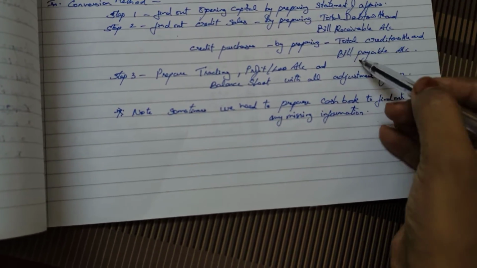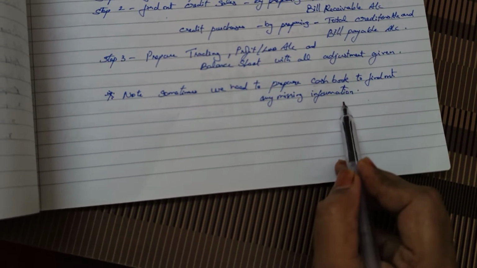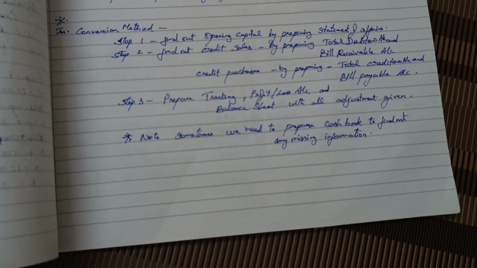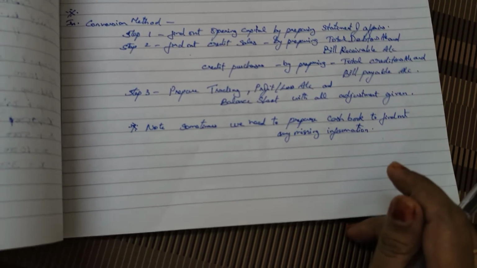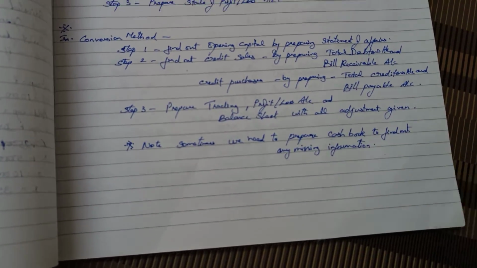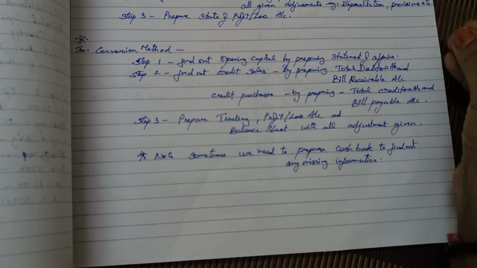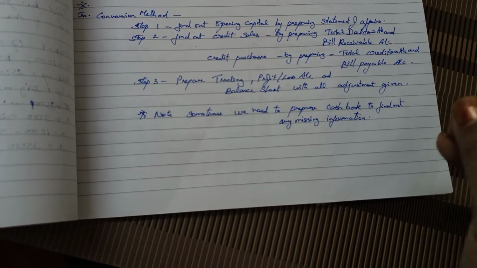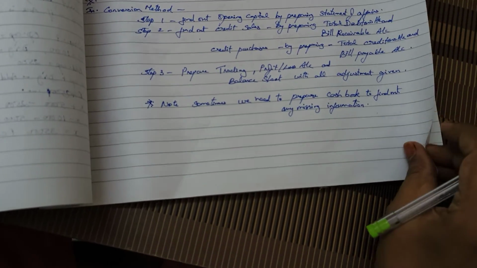Sometimes apart from this, you need to prepare even the cash book to find out some missing information, sometimes like opening debtors balance, or cash sales, or cash purchase information. Sometimes you need to prepare cash book or furniture account, all these things also. So the additional ledger accounts you will prepare much. It will be more tedious work compared to the trading account, P&L account and balance sheet.